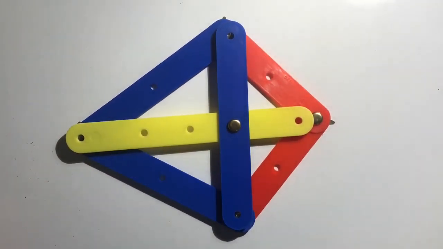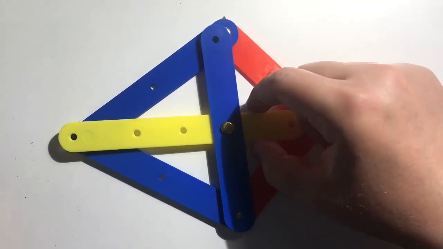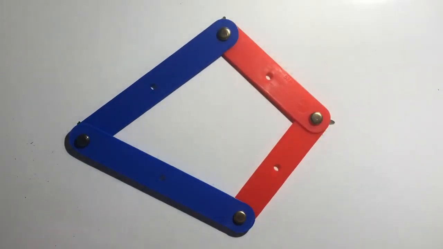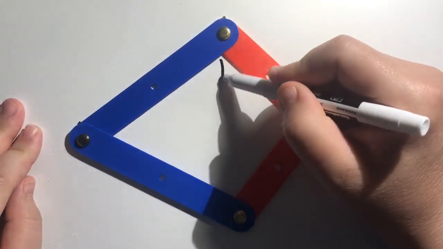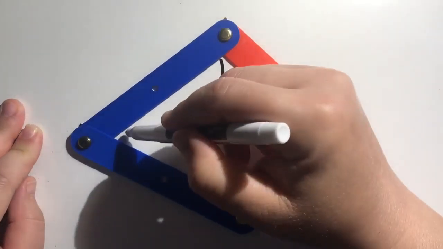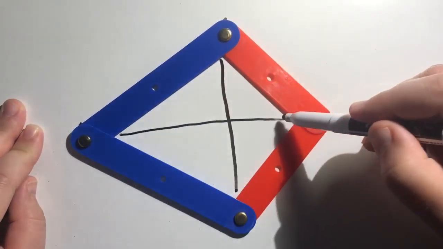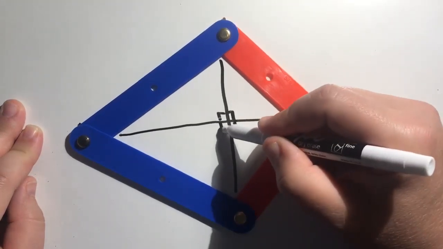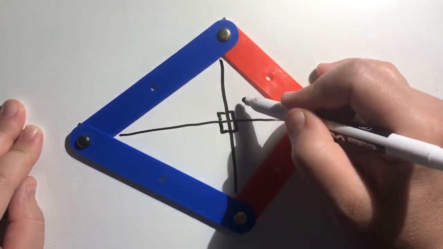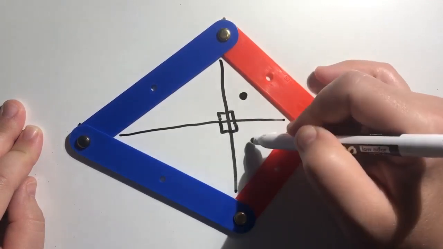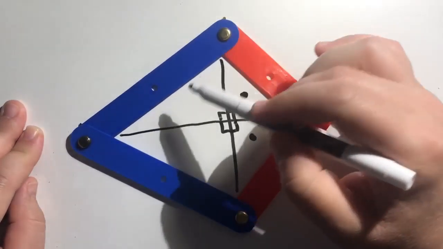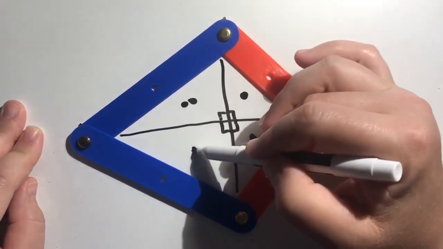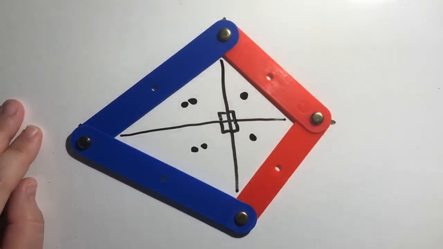Okay, so that's what's kind of interesting about a kite. Let me draw that with a marker so you could see it more clearly. If I attach this corner to this corner, you'll see that here we have perpendicular diagonals, and then this right here is congruent to this, and then this right here is congruent to this.